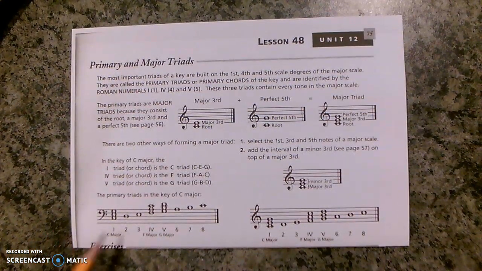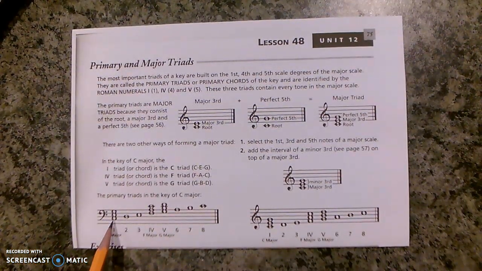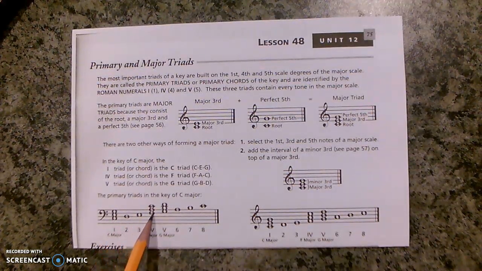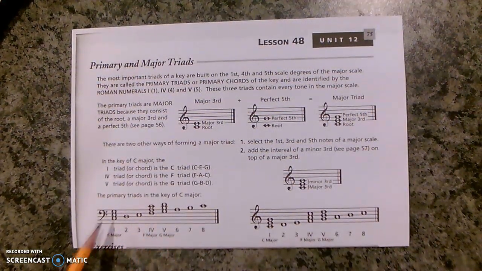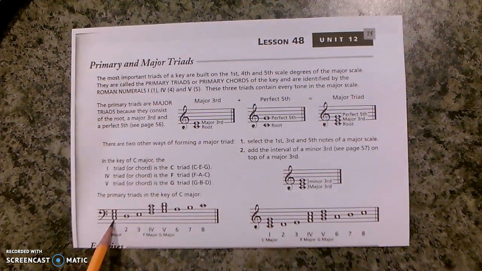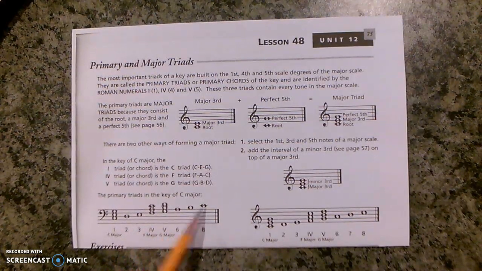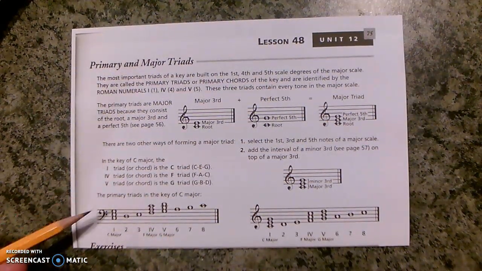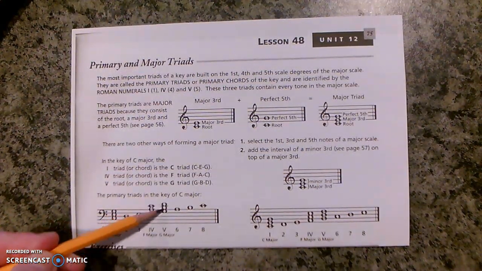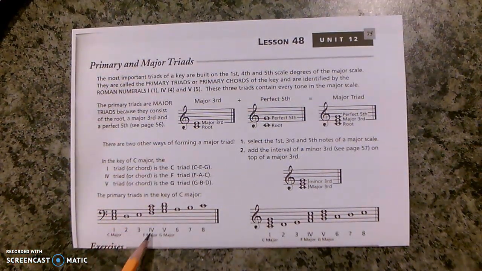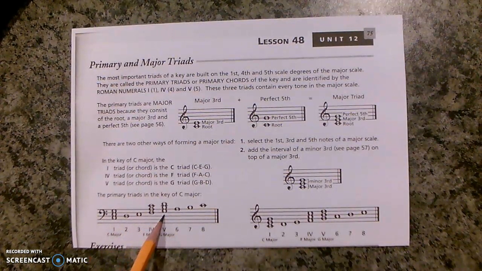Now, that might be kind of confusing, so if you look at it this way, look at these notes here on the bottom. Here is a C major scale, C, D, E, F, G, A, B, C. If you give each one of those a number, 1, 2, 3, 4, 5, 6, 7, 8, the primary triads are the chords that are built on the 1, the 4, and the 5. So that's why the 1, 4, and 5 chords in the key of C major would be your C chord, your F chord, and your G chord.